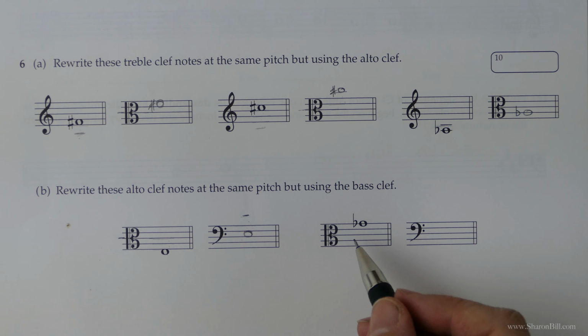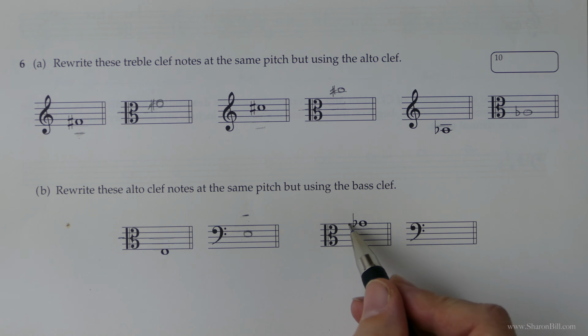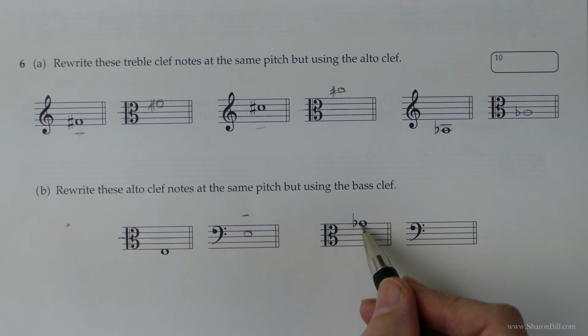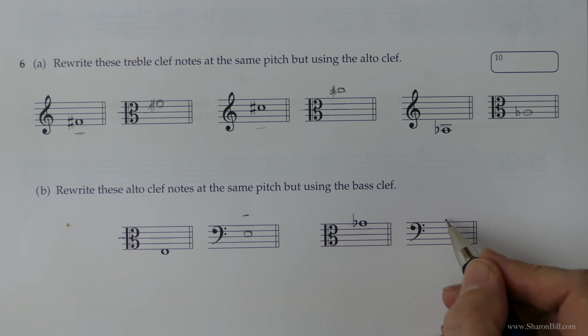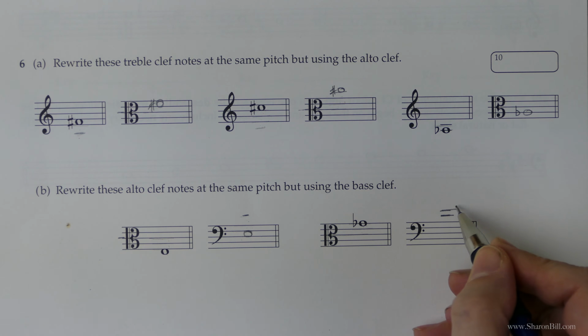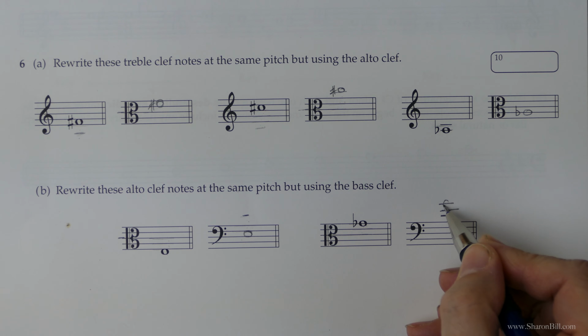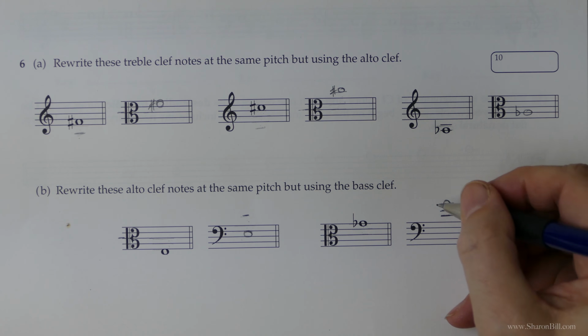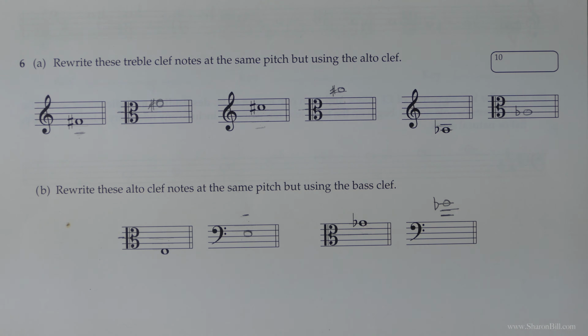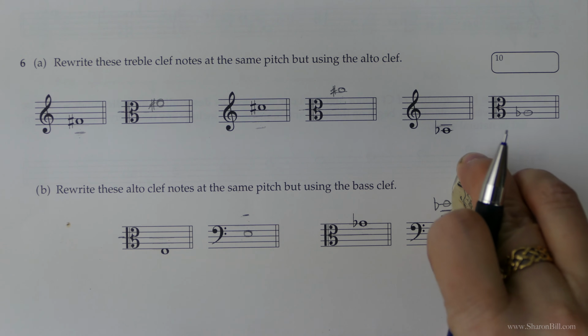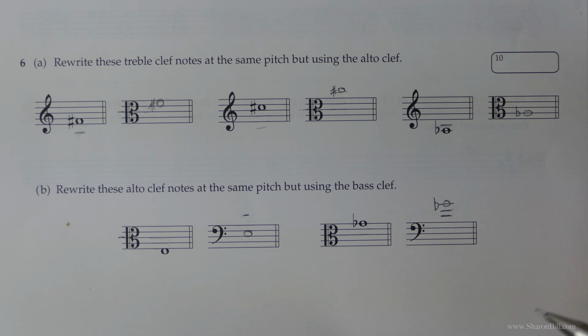And so now we're going above middle C, C, D, E, F, G, a fifth above that. So here's middle C, so we're going to have quite a few ledger lines, middle C, D, E, F, G, and then flatten it. Just got a bit carried away with that one there. There we go. So that's that.